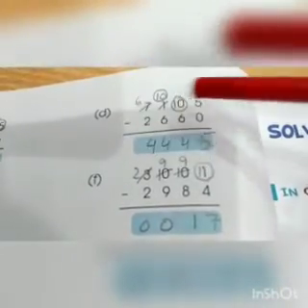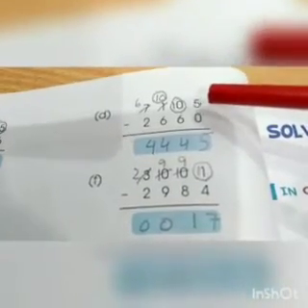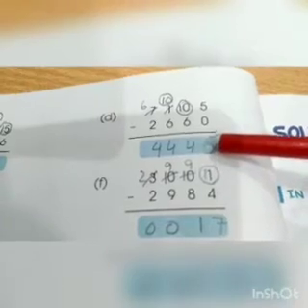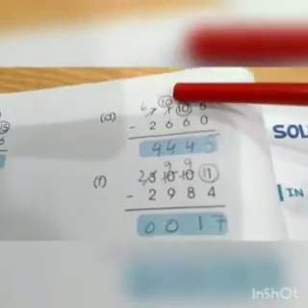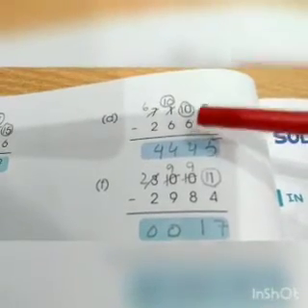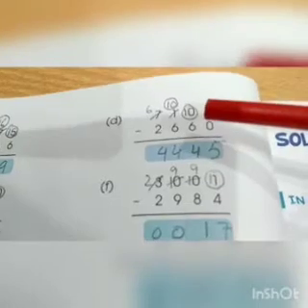7,105 minus 2,660. Okay, subtract the ones. 5 minus 0 is equal to 5. Okay, subtract the tens. 0 is less than 6. Okay, we need to borrow from ones.